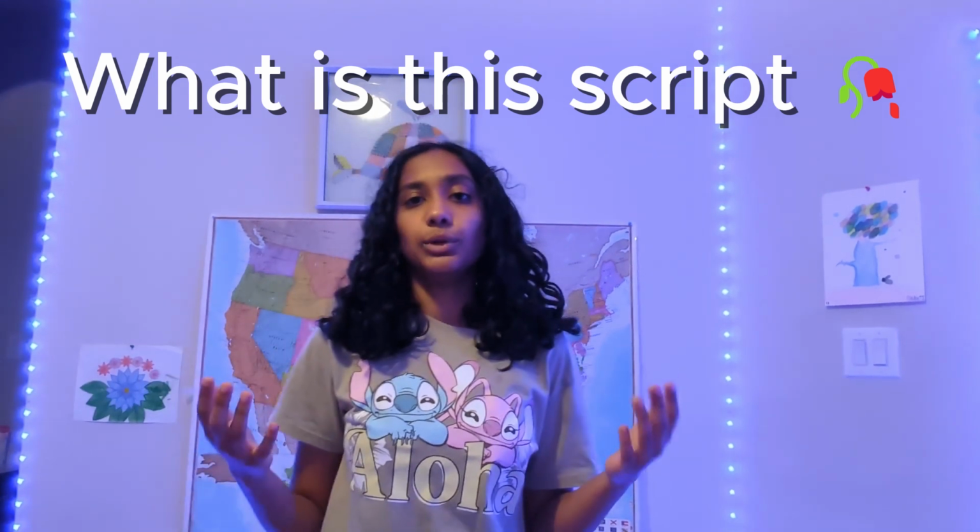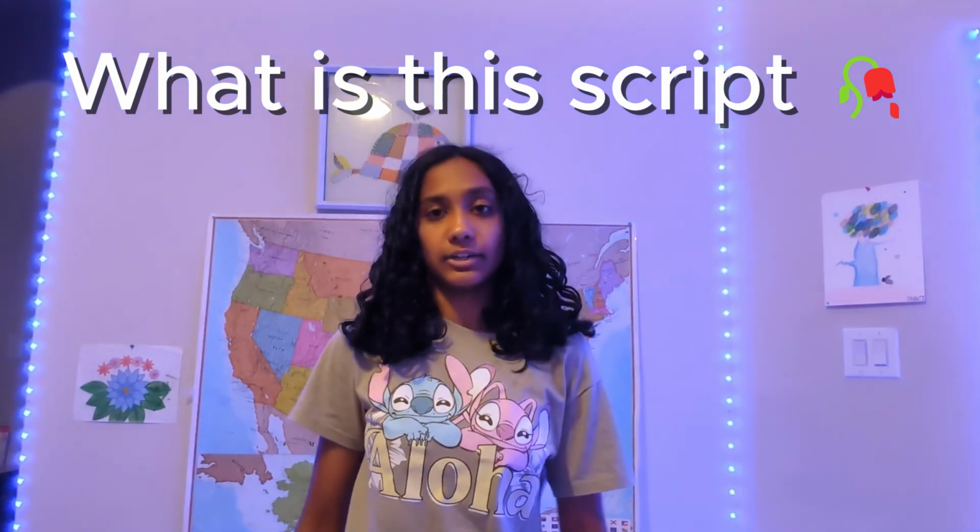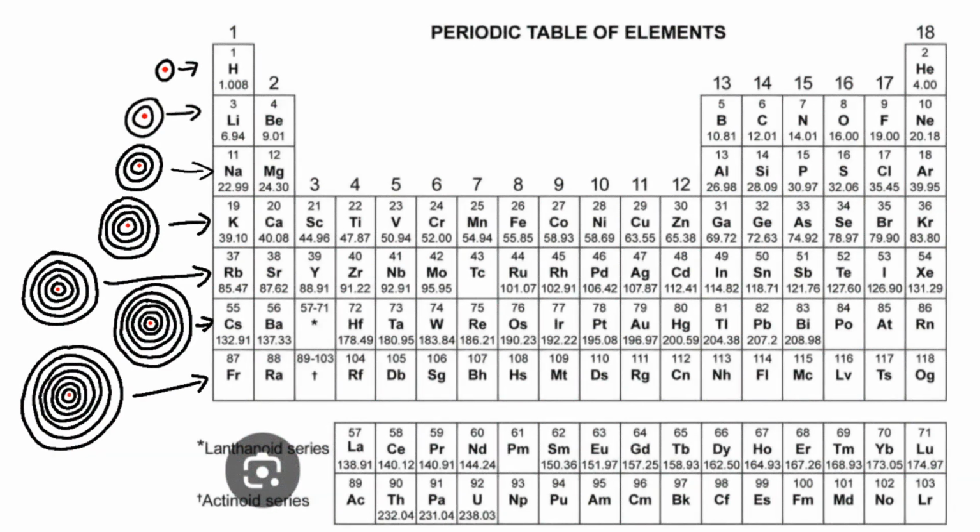So earlier in the video, we were going over this little topic called electron shells. On the periodic table, the amount of shells an atom has increases with its period, or horizontal row, on the periodic table. For example, all the atoms in the first period have 1 electron shell, and all the atoms in the second period have 2 electron shells, and so on.